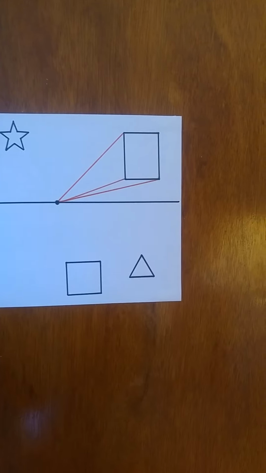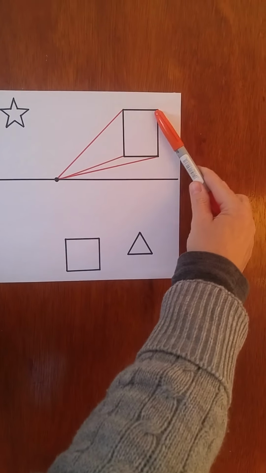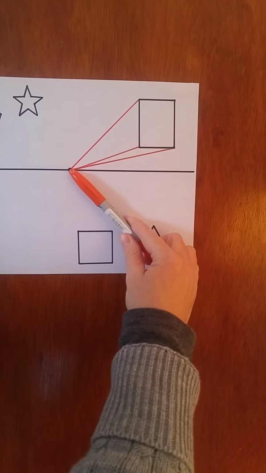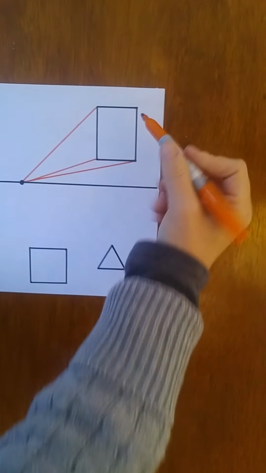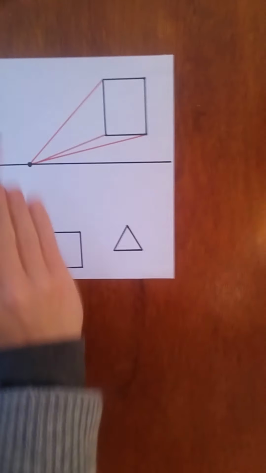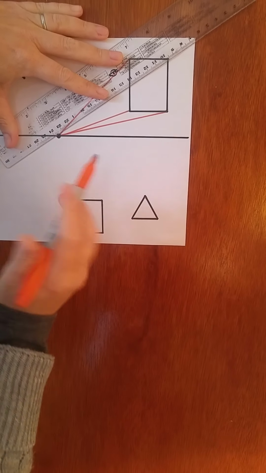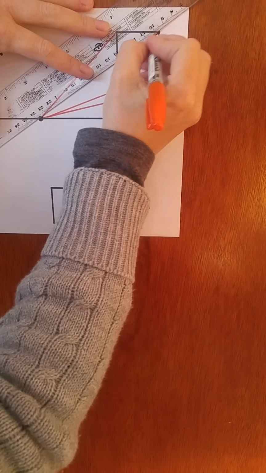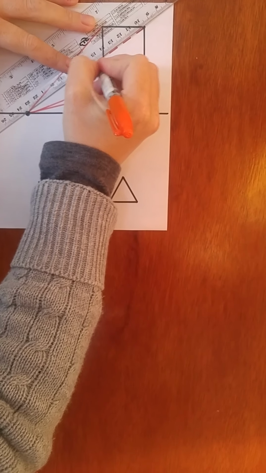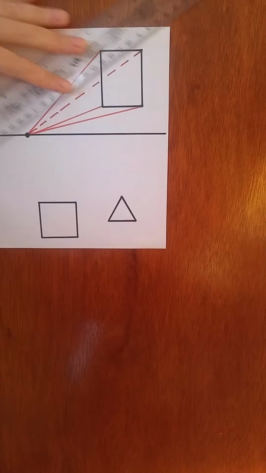Now some students might ask you, why are we not drawing the line from this top right corner to the vanishing point? And the reason is because from the artist's viewpoint, we can't see that line. It's behind the other lines. But if you want to, you can draw that line in. You just represent it with a dotted line so that you differentiate between them and recognize that we can't actually see that one.